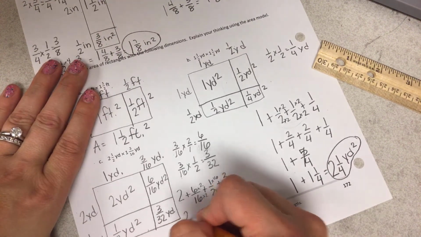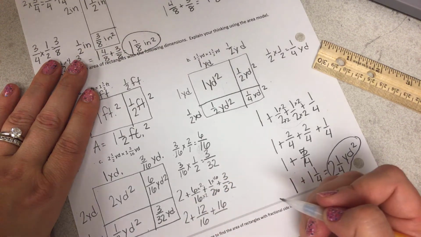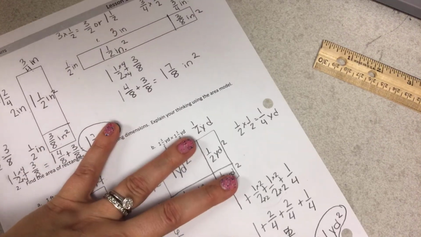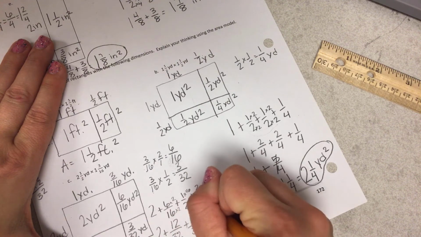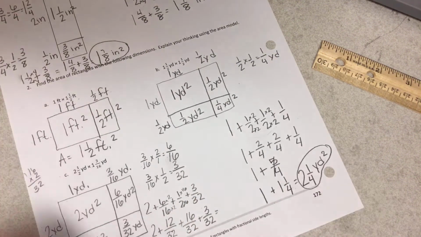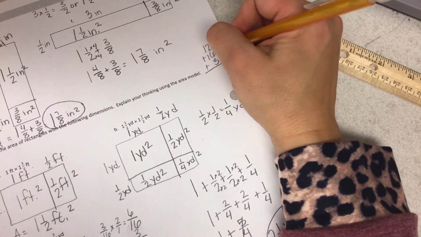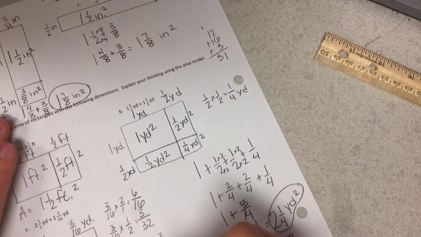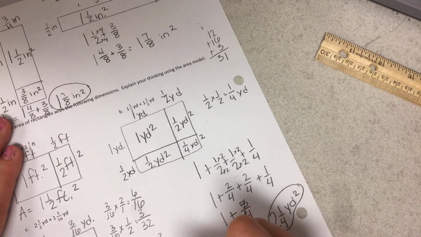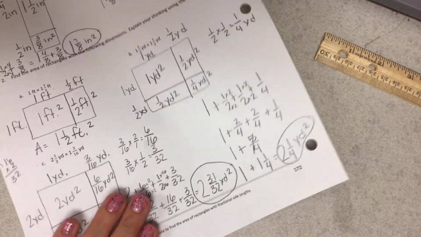Okay, so I'm going to have 2 plus 12/16 plus 16/32 — 12/32 plus 16/32 plus 3/32. And when I add these together, 12 plus 16 plus 3, I get 2 and 31/32 yards squared. So nice that I don't have to simplify down any further.